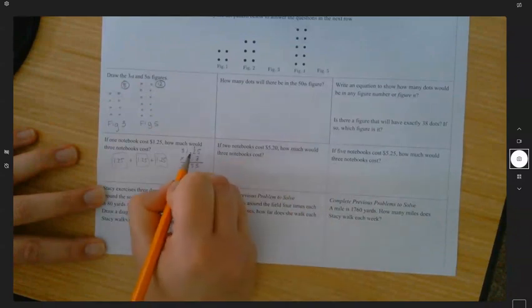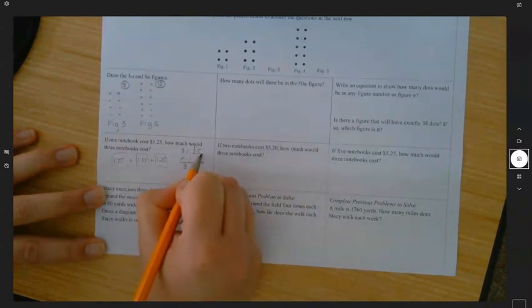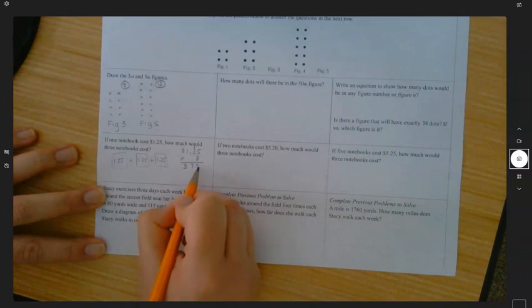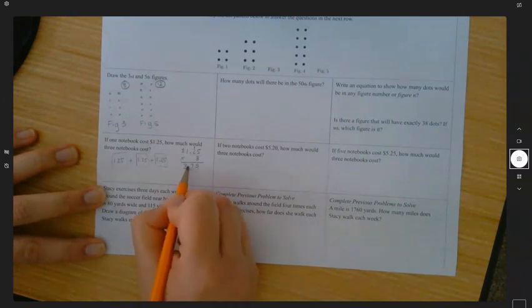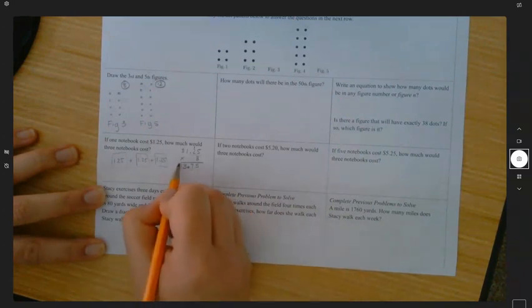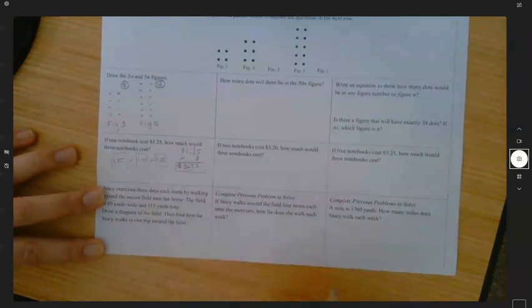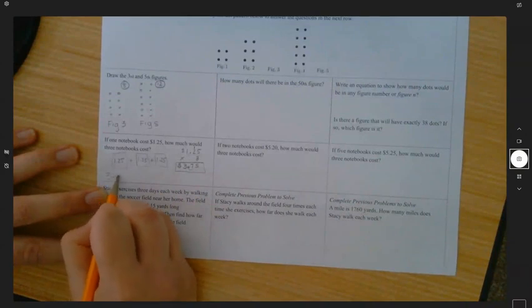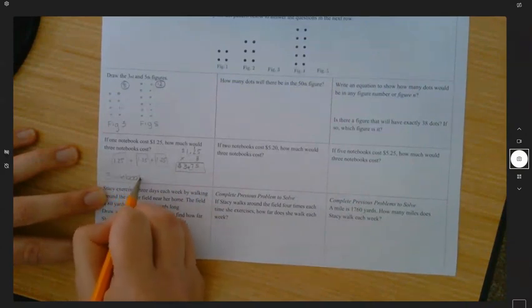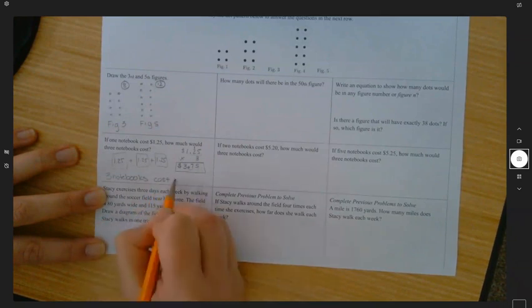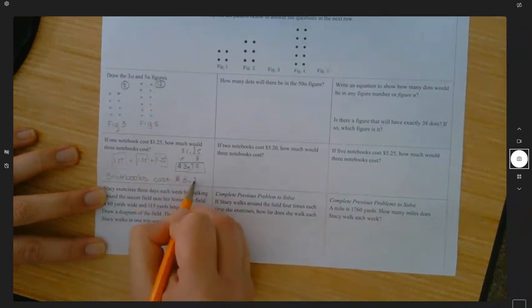And then here I have a decimal that is moved over 2 spots, so I also have to move my decimal here. So I am left with 3 notebooks cost $3.75.